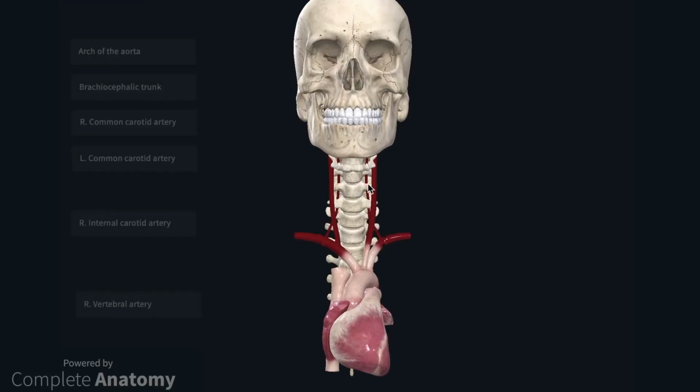The arterial supply to the brain comes from two paired arteries, the internal carotid and the vertebral arteries. Each of these arteries has quite a long course as they extend rostrally to the cranial vault. So let's start with the course of the internal carotid arteries.